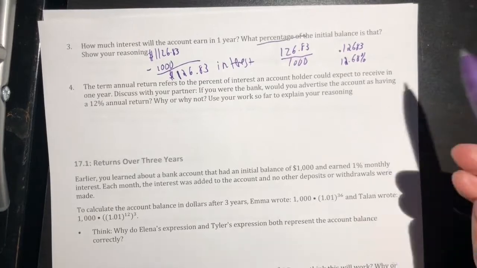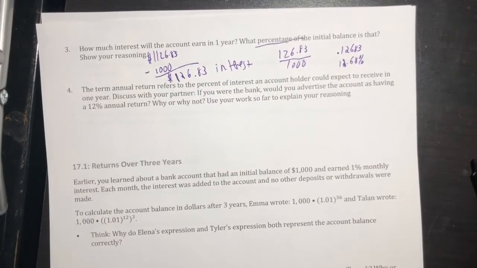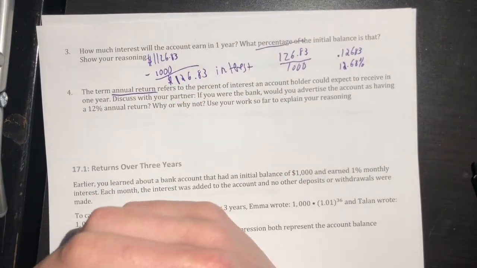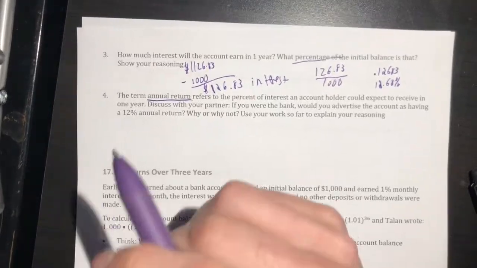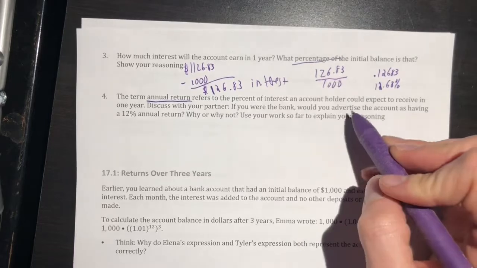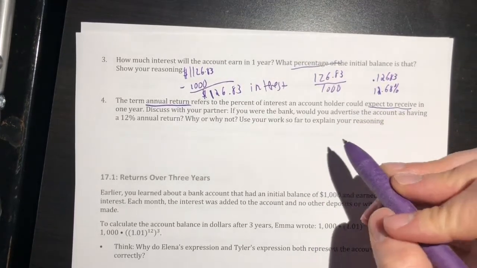It's a little bit more than that because you're earning interest on your interest. So the term annual return, and you all want to learn about taxes in school, well, here's your first financial lesson. Annual return refers to the percent of interest an account holder could expect to receive in 1 year.